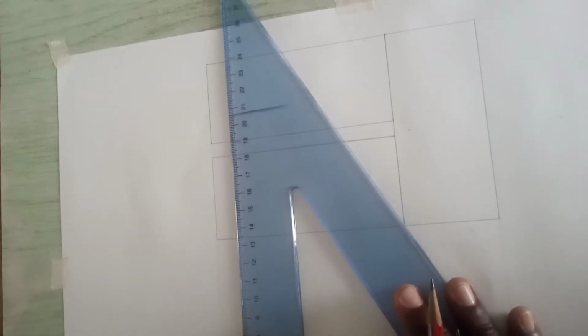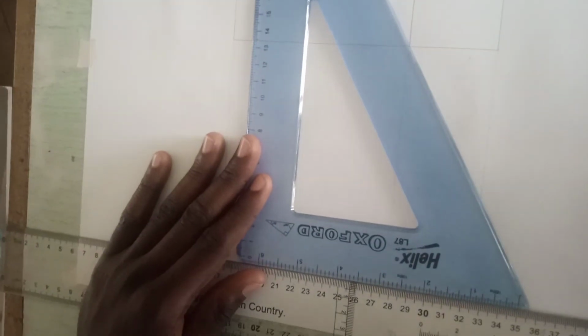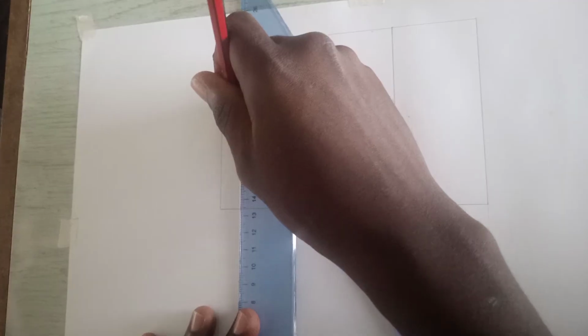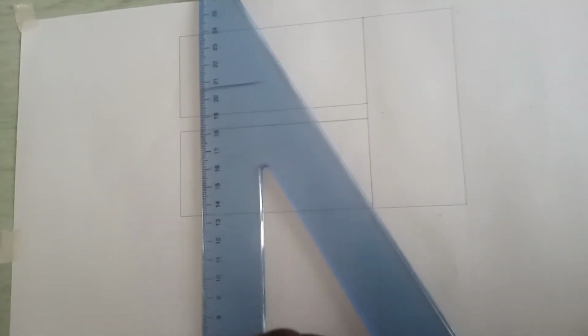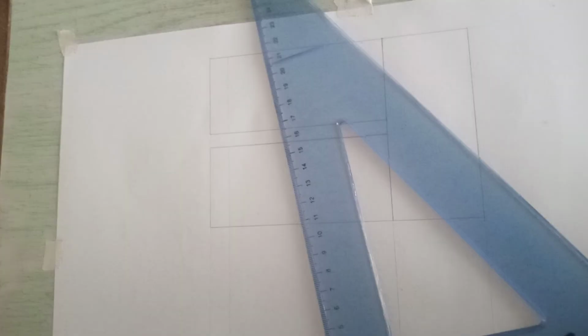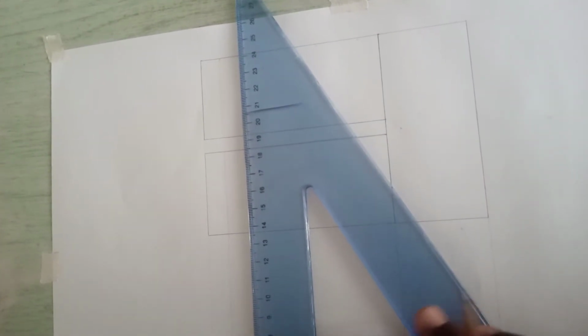First I'm going to use faint pencil, then I'm going to outline it later. So, faint pencil. So that is our first thread. I'll extend this one all the way down. This one, the second dot, that is for our second thread.